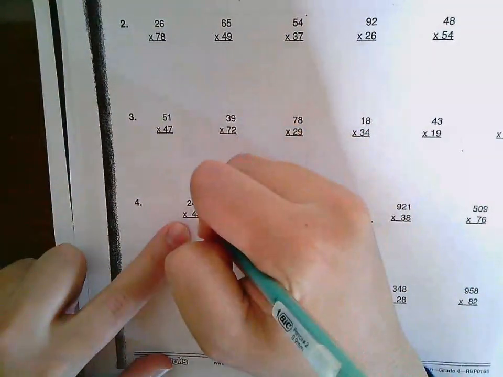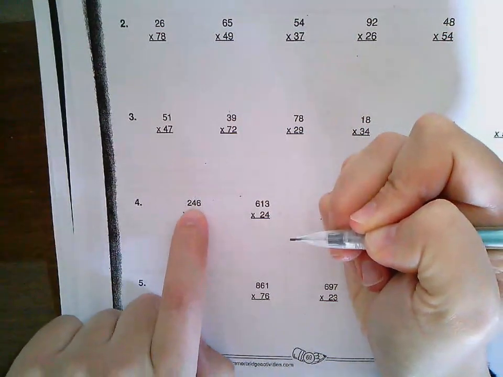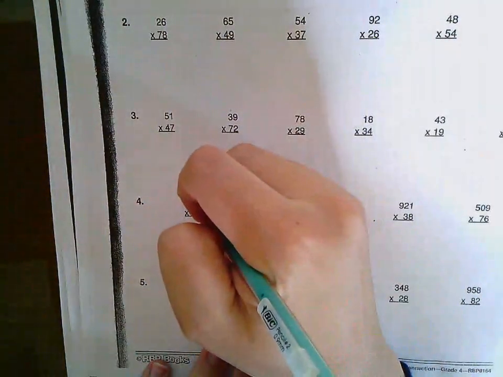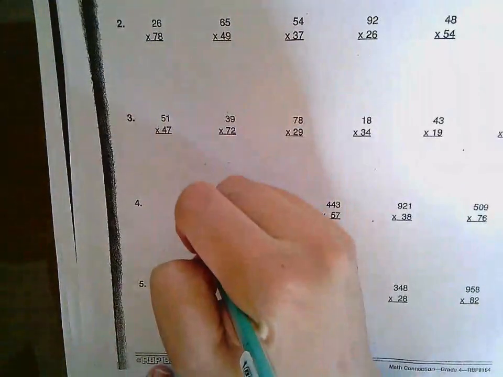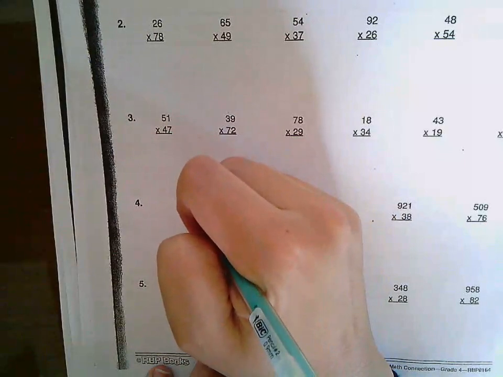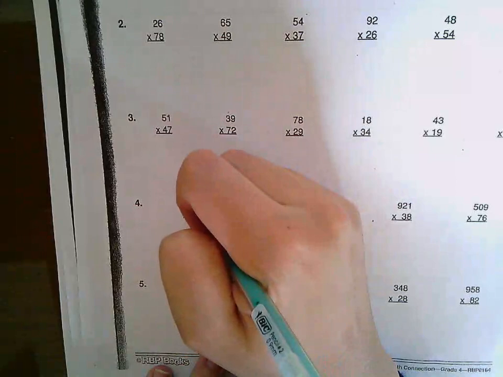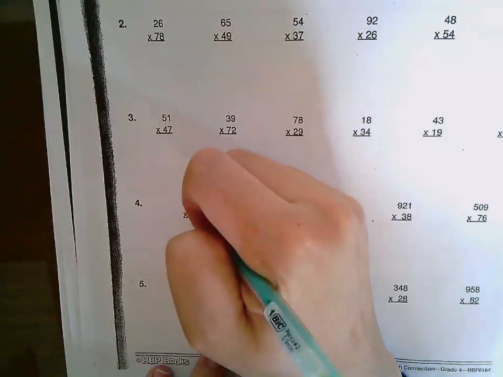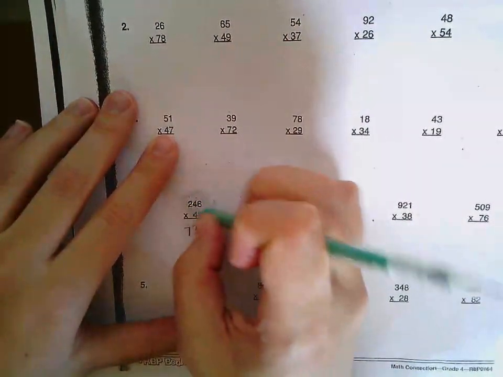Excuse me. So I'm going to start. So this now, it looks a little different. We've got a 2-digit number times a 3-digit number. You're doing the same thing, just in one extra step. 3 times 6 is 18. Carry the 1. 3 times 4 is 12. Plus 1 is 13. 3 times 2 is 6. Plus 1 is 7. Moving on to the tens. And what you can do is you can erase these two if you want to. So you know you did the ones.